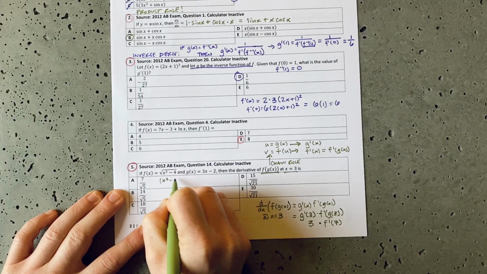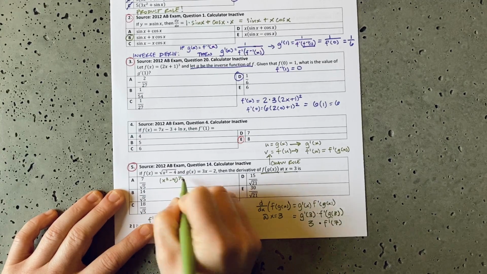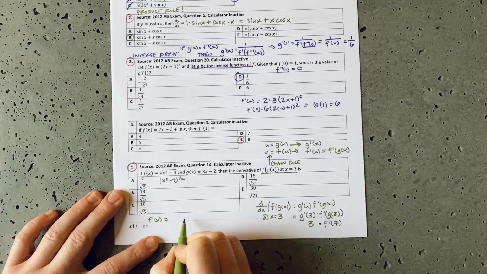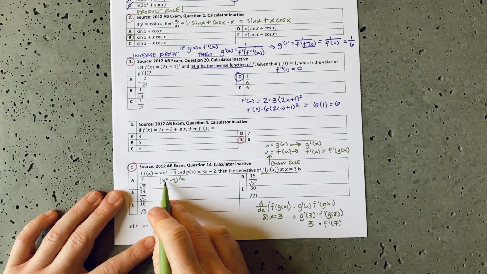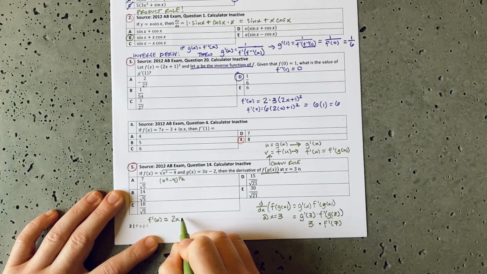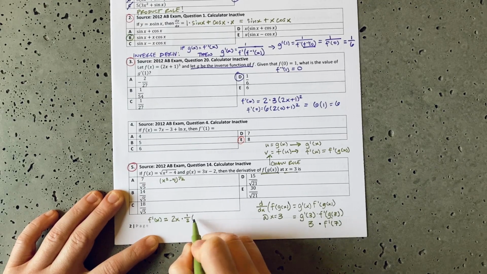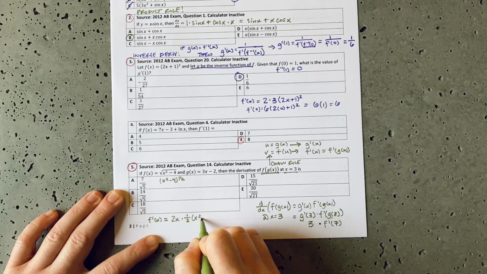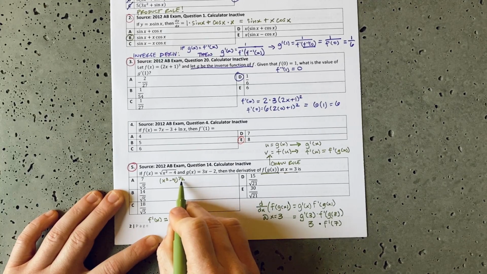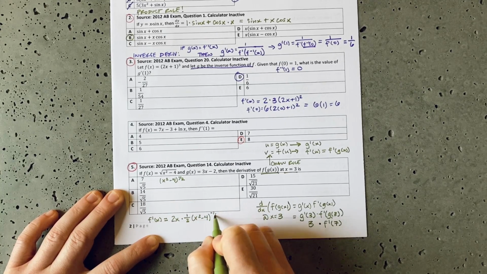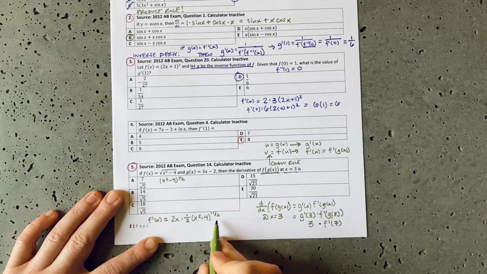f of x is (x squared minus 4) to the 1/2. So f prime of x is the derivative of the inside, 2x, times the derivative of the outside, 1/2. Leave the inside the same, x squared minus 4. And then remember to subtract 1. We get negative 1/2 in our exponent.